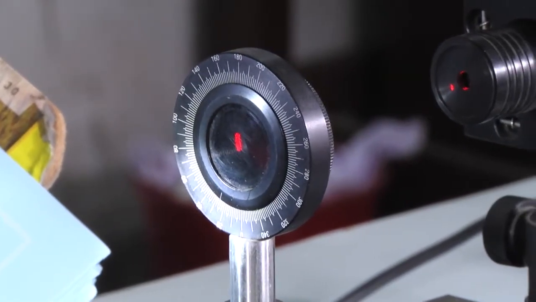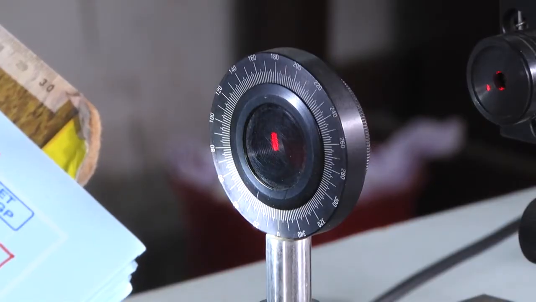Each division is 2 degrees, so it is at 25.